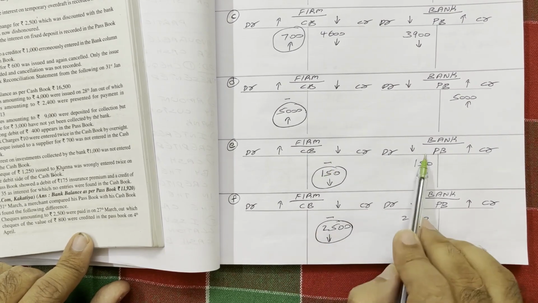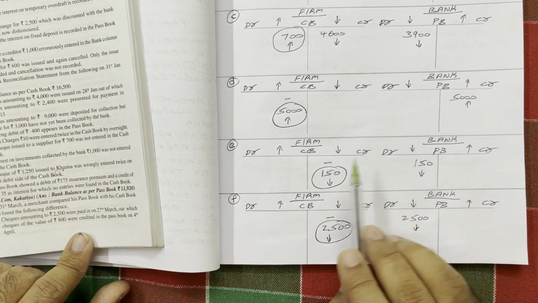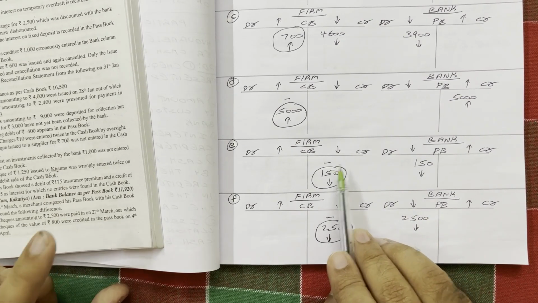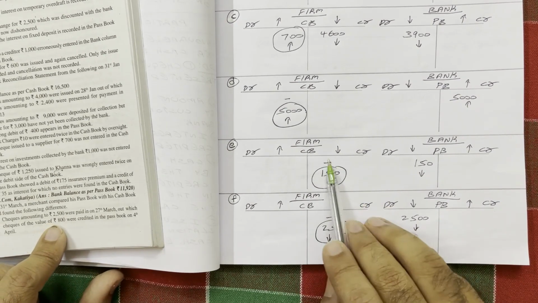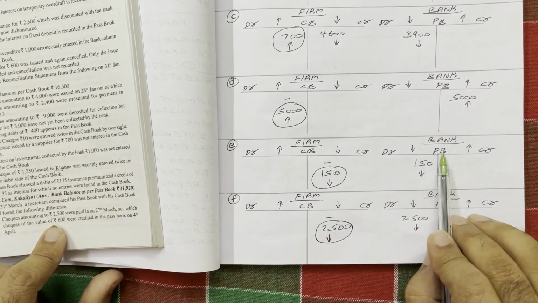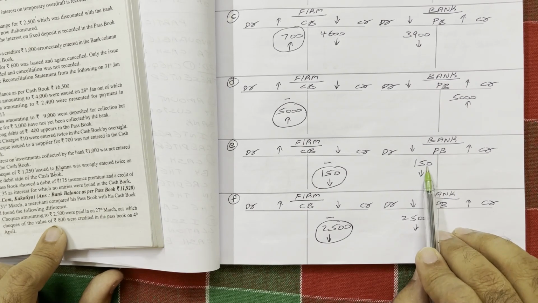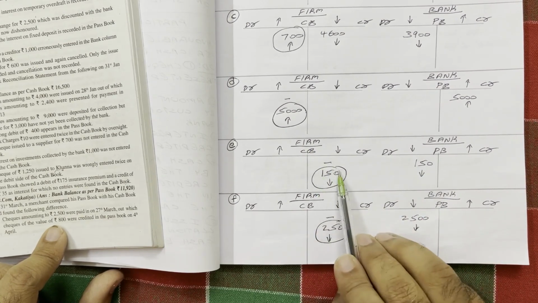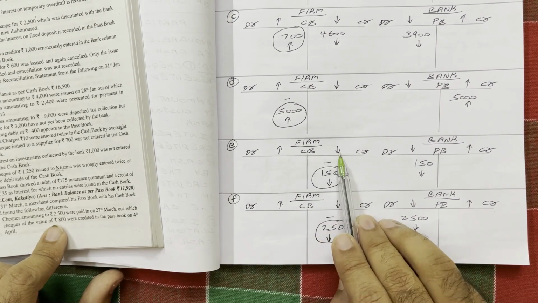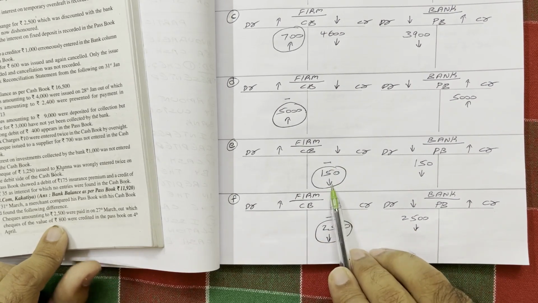So this happened. Now by taking bank balance as per cash book, we are preparing this BRS. Therefore the rule is: adjust cash book as per passbook. As per passbook 150 is decreased, so in the cash book we should also decrease 150. Final answer is cash book credit side 150 decrease. Decrease means subtract now. See here.